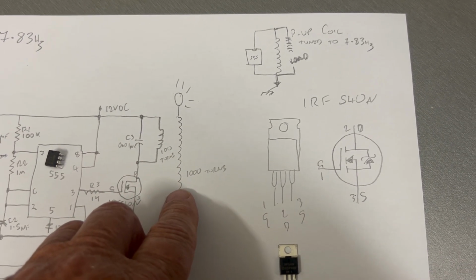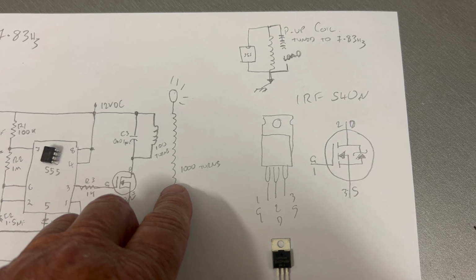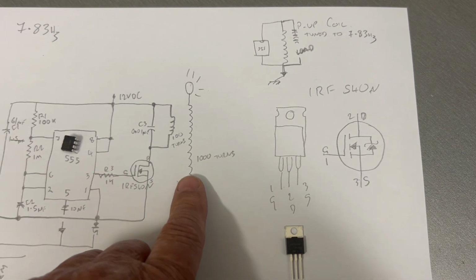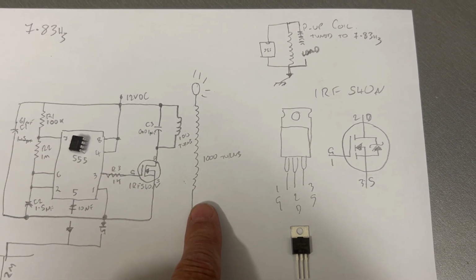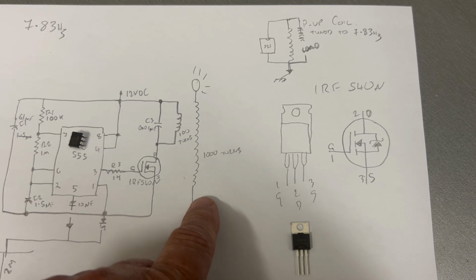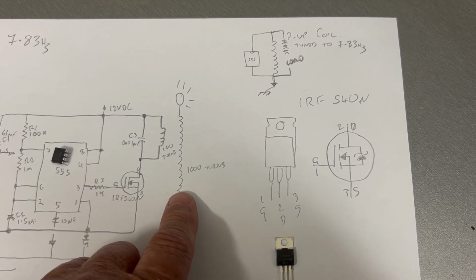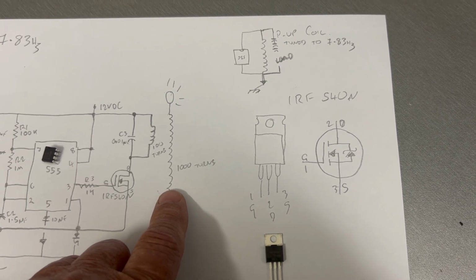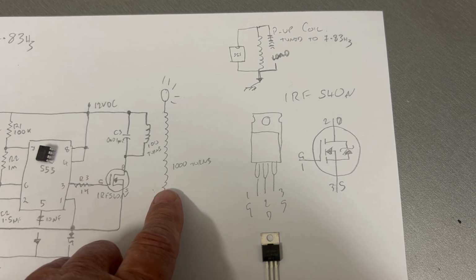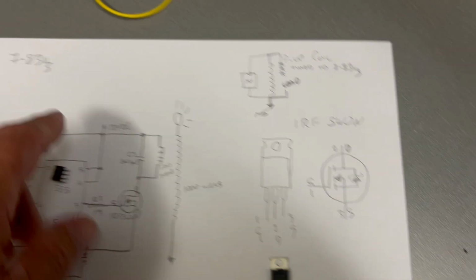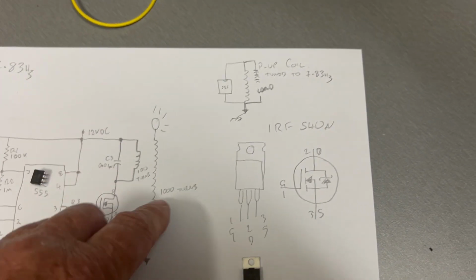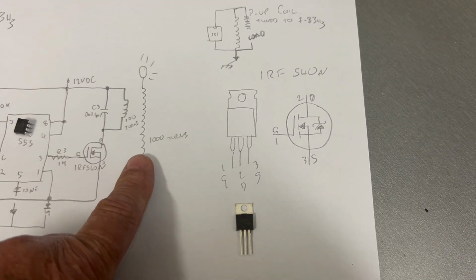It's very hard to explain, but I think it's going to induce the high frequency, high voltage secondary at the 7.83 Hertz. So you're still going to get the same effect.